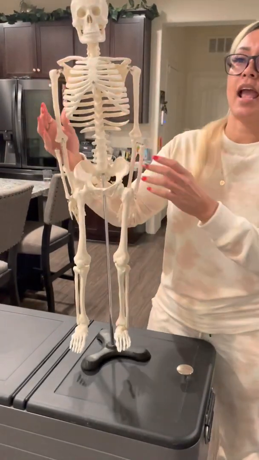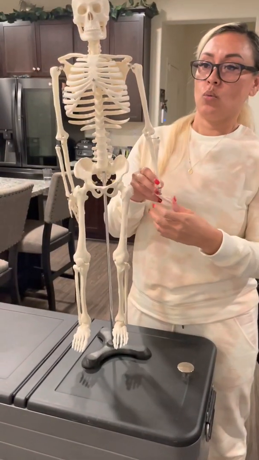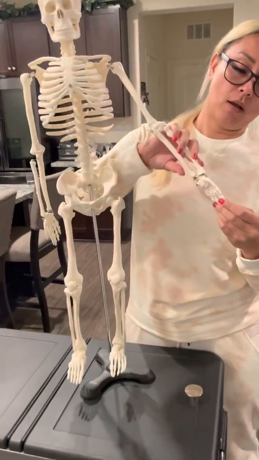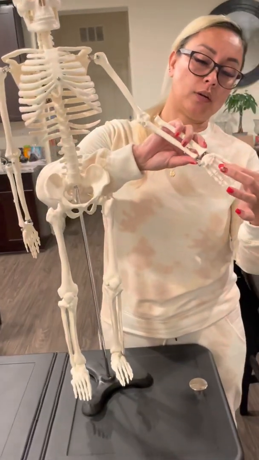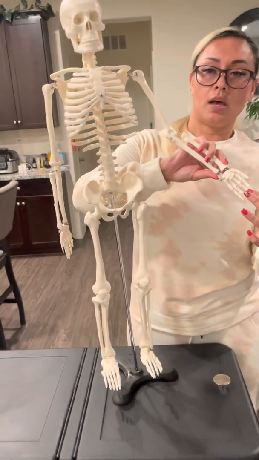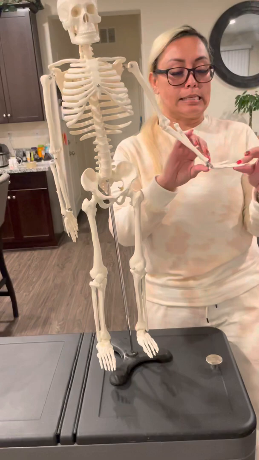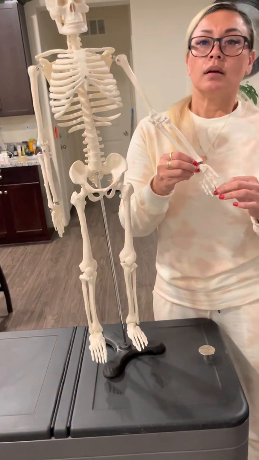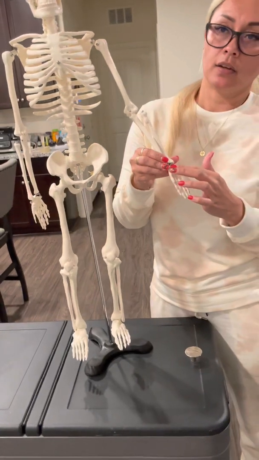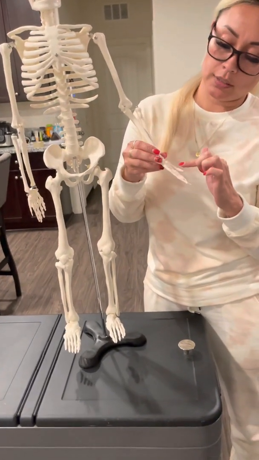The hand and wrist, we have the metacarpals, which are located right here, and the phalanges right here. The bones right here on the hand, they're actually tiny bones.